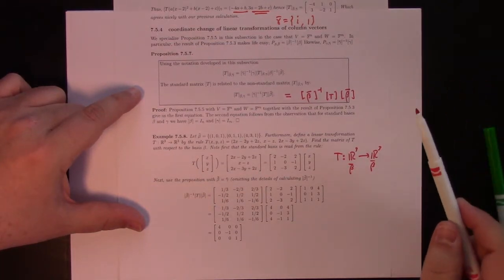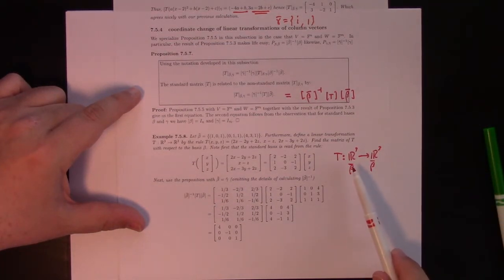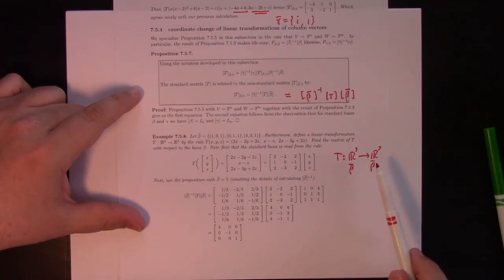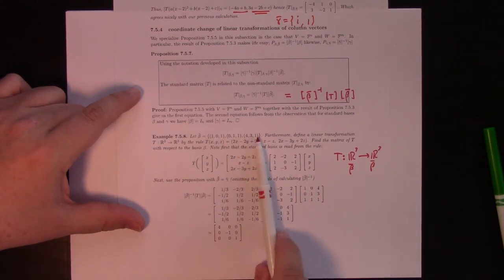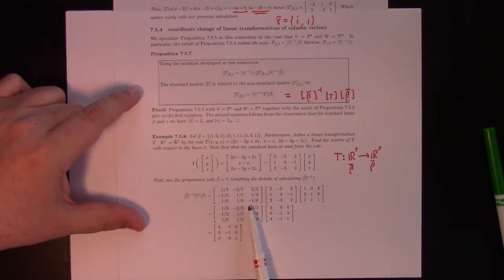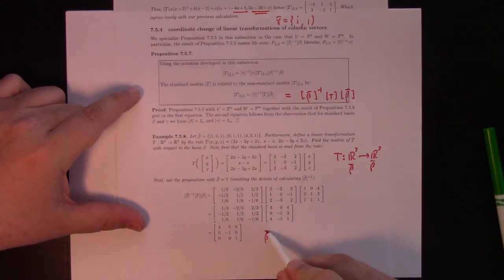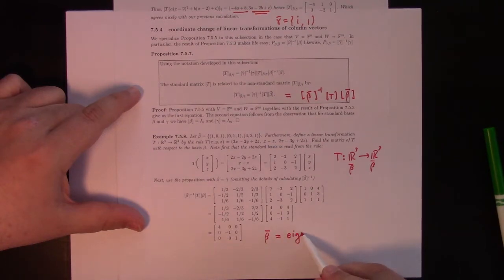So in the special case that we're giving the same basis to the domain and the codomain, then we just multiply by the basis matrix and its inverse. I won't show you the details, but the inverse of that basis matrix is actually this. Fascinating, yes. And so multiplying that by that, we get this, and then we get that. And so this, by the way, makes beta bar what's called an eigenbasis.